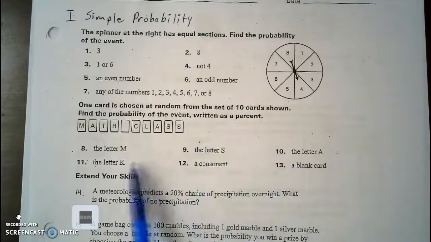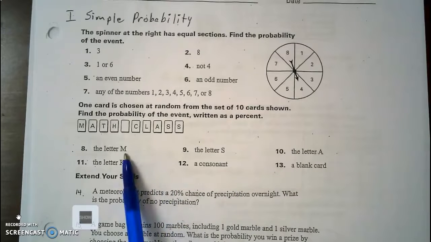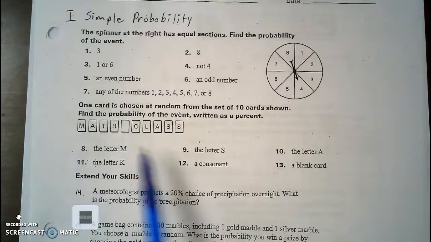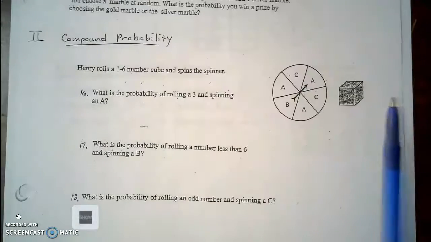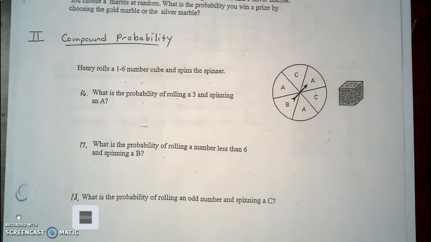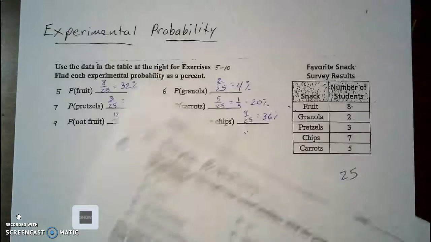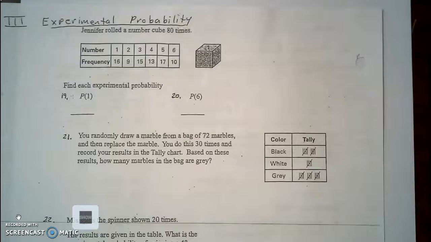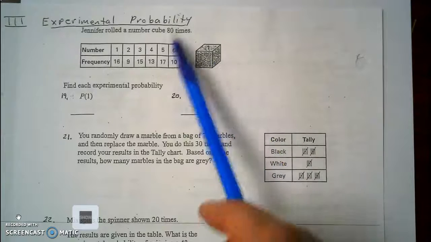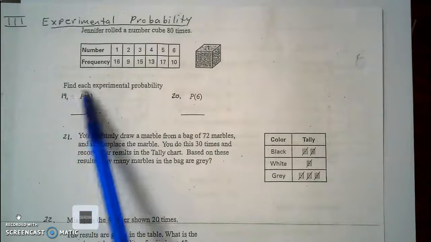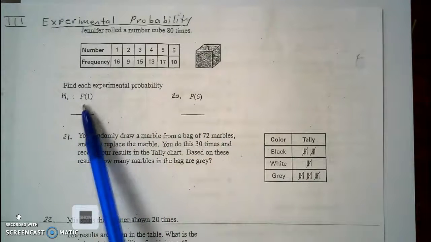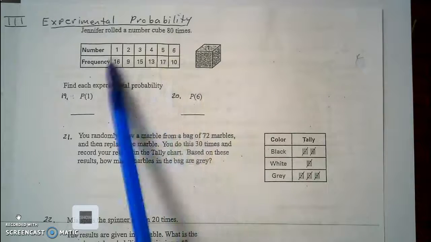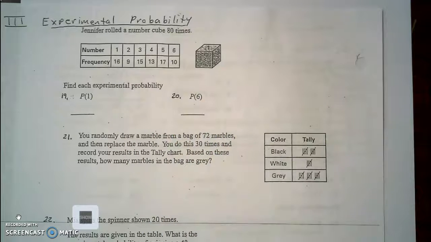Okay, here there are 10 cards. That's your denominator. What's the probability to letter M? How many M's are there? Over 10. So that's just a review. Then you see 3 compound probability questions with a spinner and a number cube. Very similar to what we just did in the notes. On the back is experimental probability. So here they rolled a number cube 80 times. This is what they got. 16 ones, 9 twos, and so on. So the experimental probability of rolling a 1 is not going to be 1 out of 6. It's going to be 16 out of your total because we're talking about this experiment.